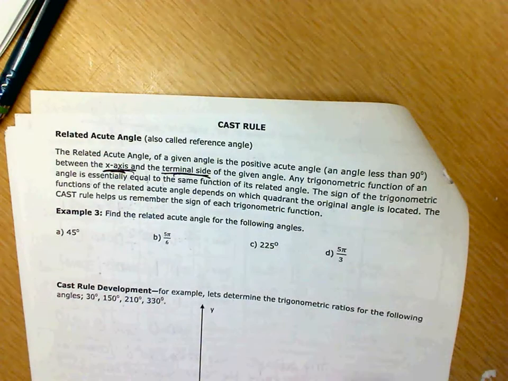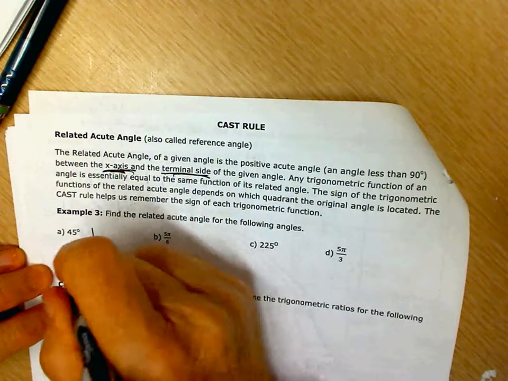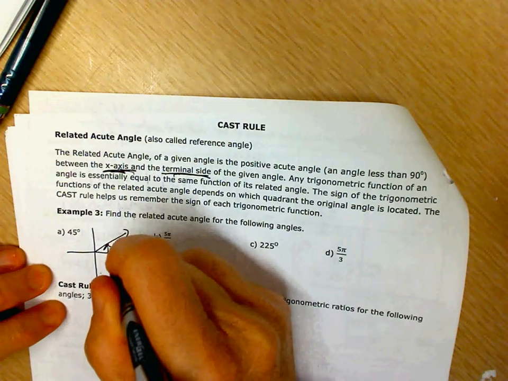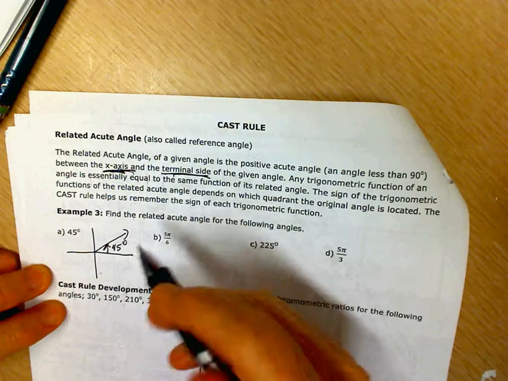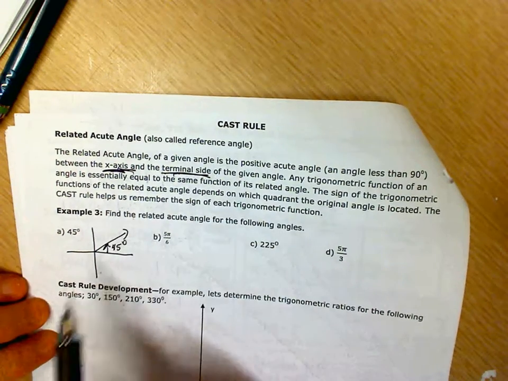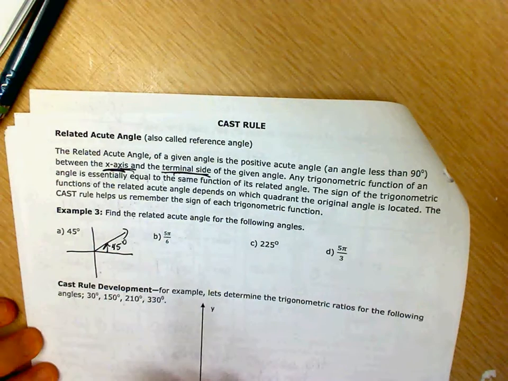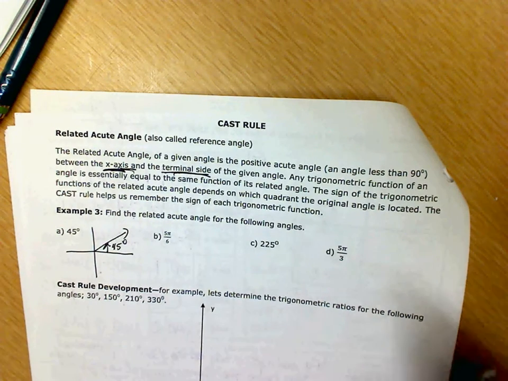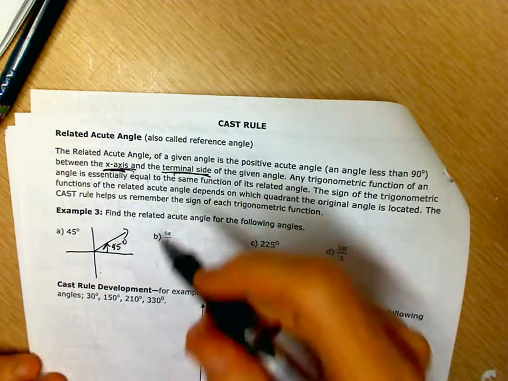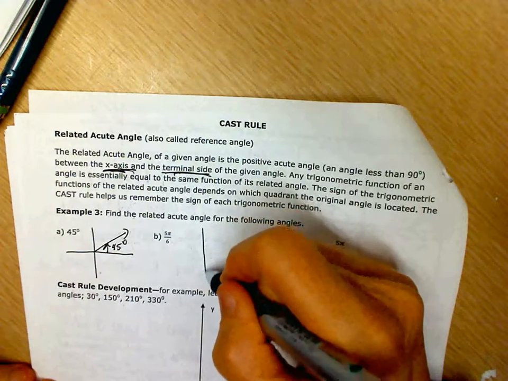So for example, 45 degrees is an acute angle. It's positive, it's between 0 and 90, it's acute. So it does not have a related acute angle, because how can you have a related acute angle when it's an acute angle? So anyway, let's look at 5 pi by 6.